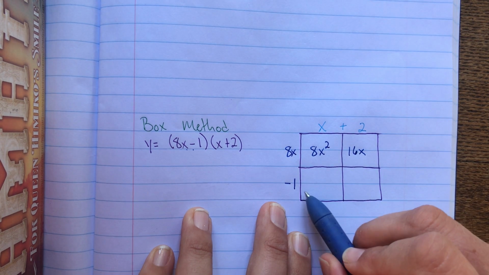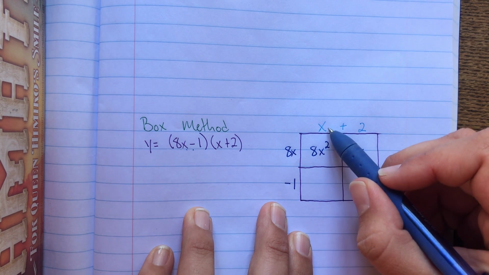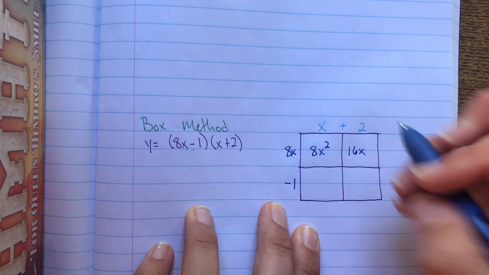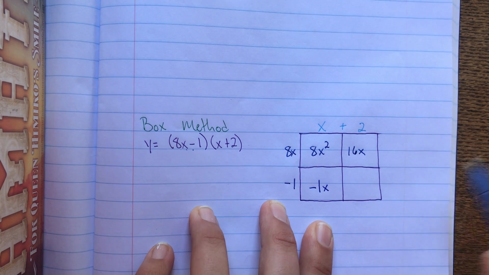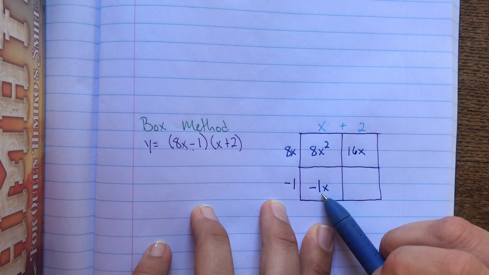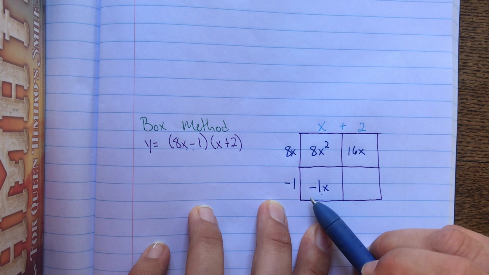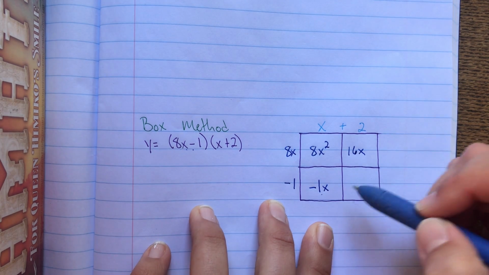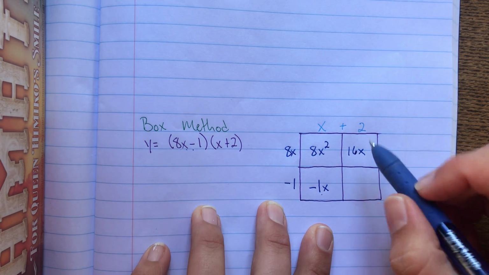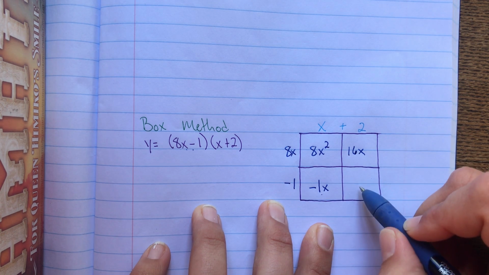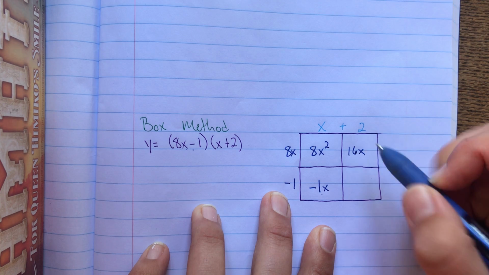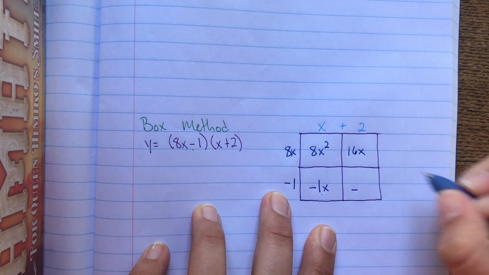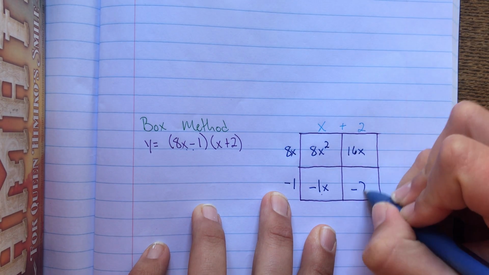Now I'm going to go down to the bottom row. I have -1 times x. This negative is important, I have to keep it. So it's -1x that is there. Do I have to have that 1 there? No, I could drop it and just put -x, but right now I'm keeping it in there just as a visual reminder. Then for this next one, I have -1 times a positive 2. A negative times a positive makes for a negative answer, and 1 times 2 is 2.